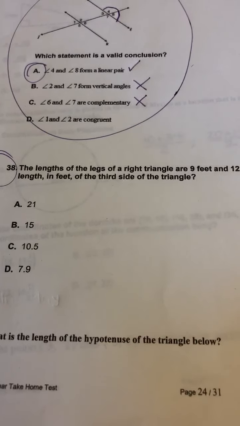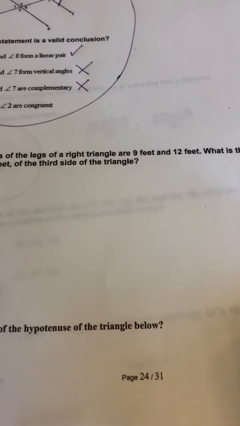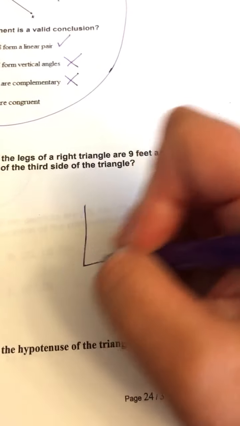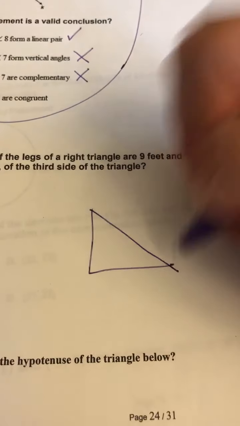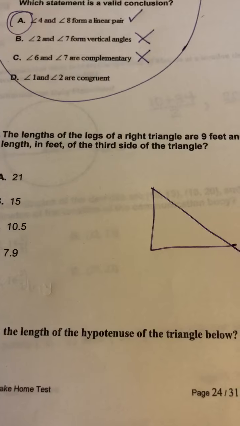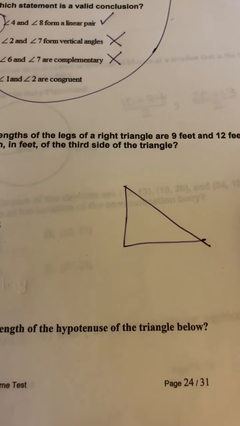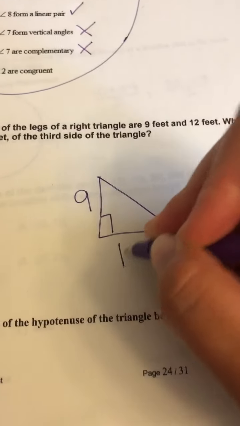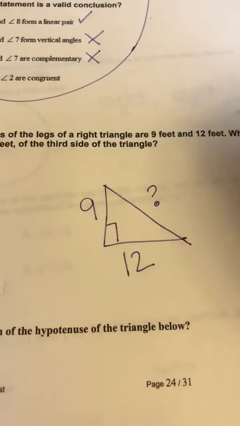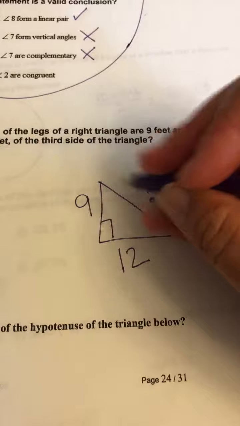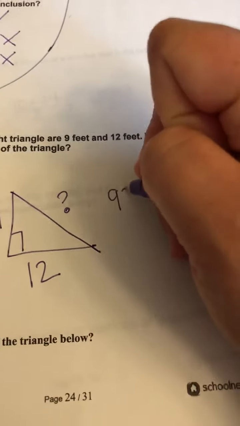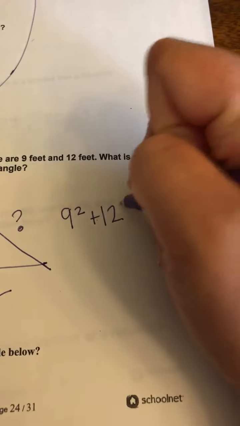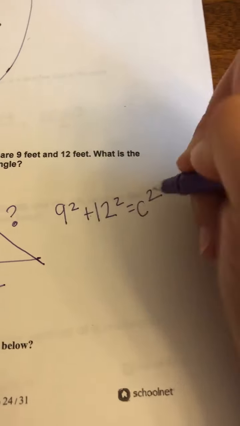Number 38, so you have lengths of legs on a right triangle. It's telling you that your A and B are 9 and 12, and it says what is the length in feet of your third side. So you've got 9 and 12, and you're looking for the third side. Since these are your legs, you're looking for the hypotenuse. So you're going to do 9 squared plus 12 squared, and that's going to equal your C squared.